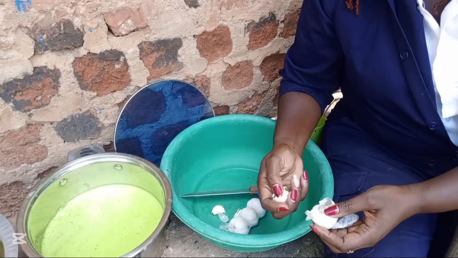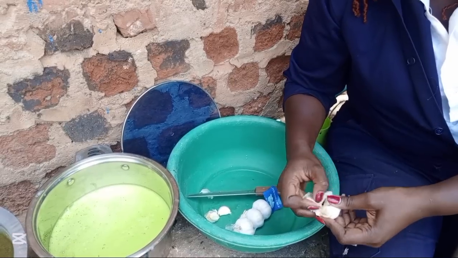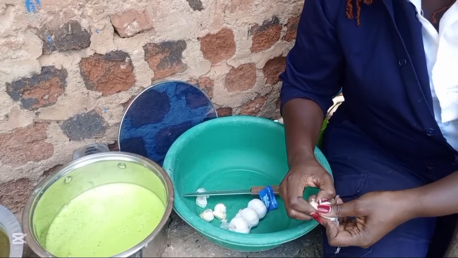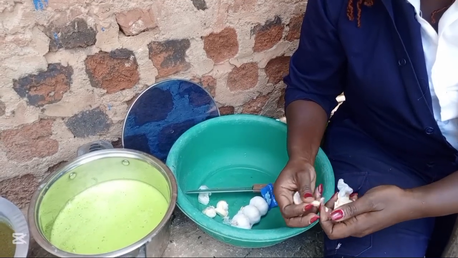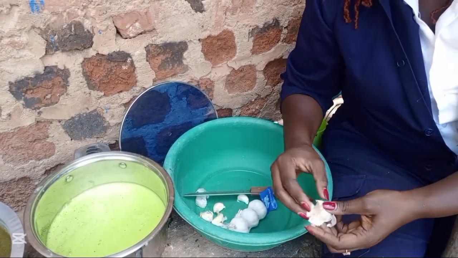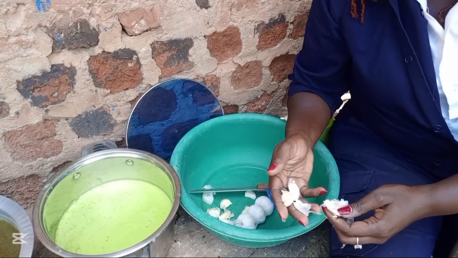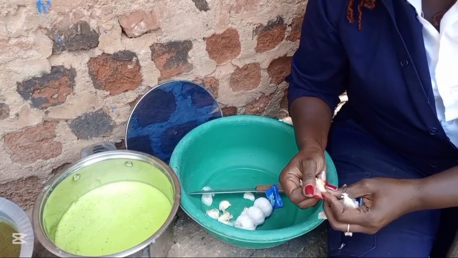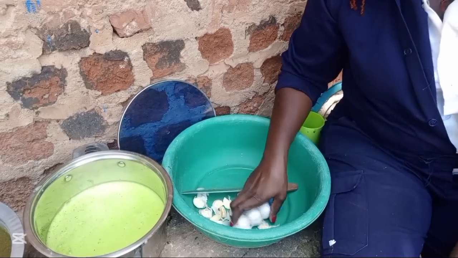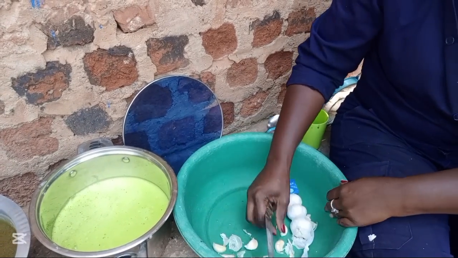1, 2, 3, 4. So we've used a full one. This one is looking good. We've used a full bowl of garlic.